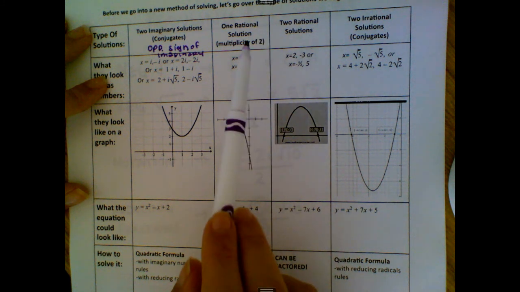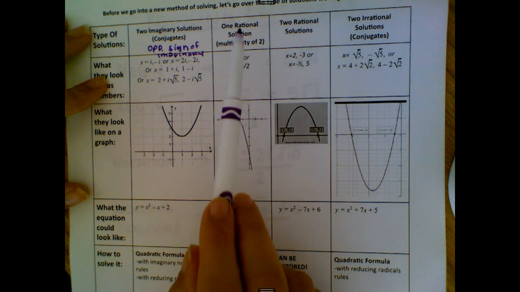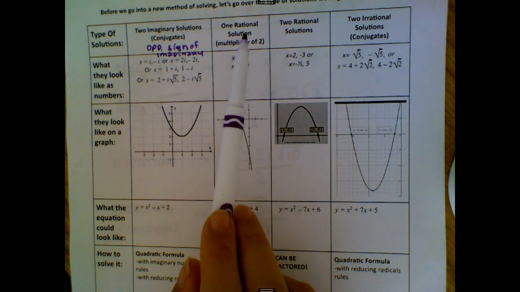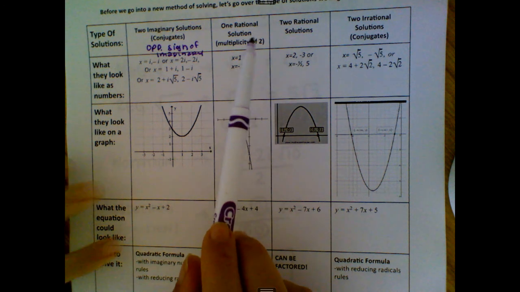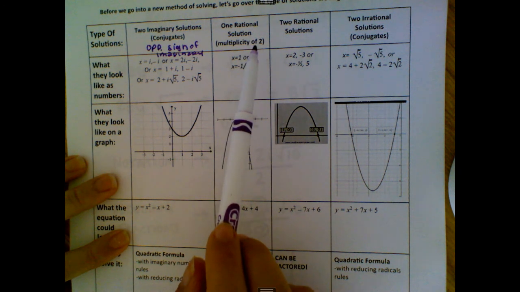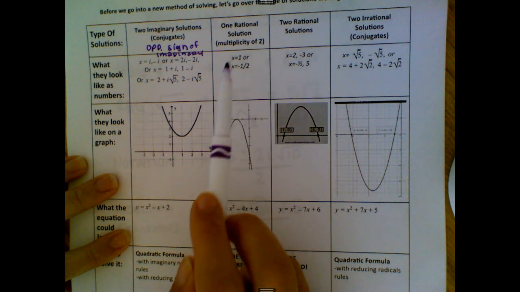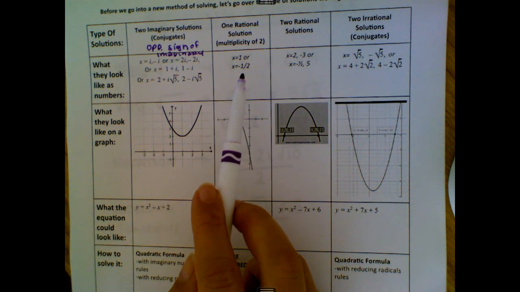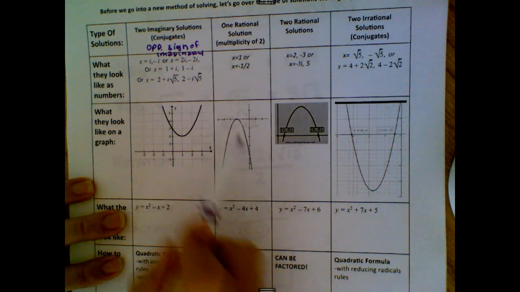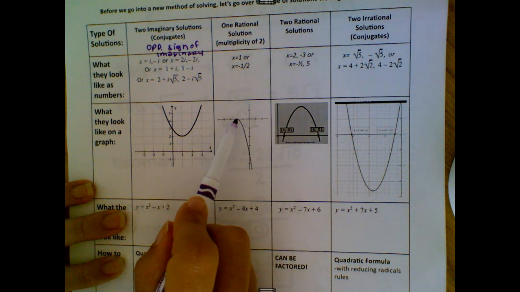Now, we saw this before where there's one rational solution. To be fancy, though, we are going to say that there's one rational solution with a multiplicity of two. So that means x equals 1. That's the only solution. x equals negative 1/2. That's the only solution. It only hits the x-axis twice.